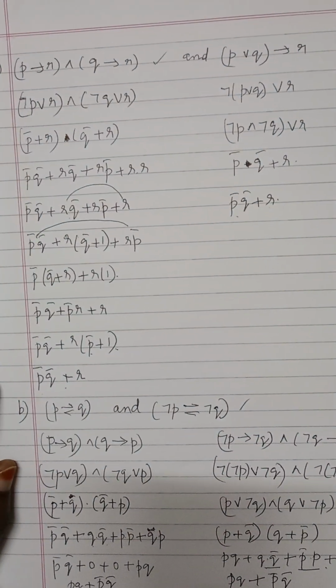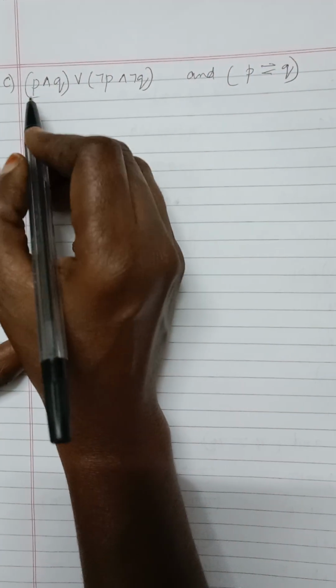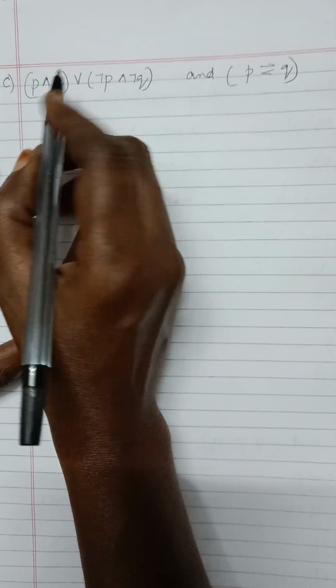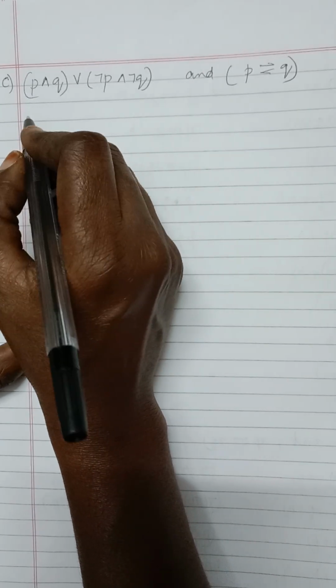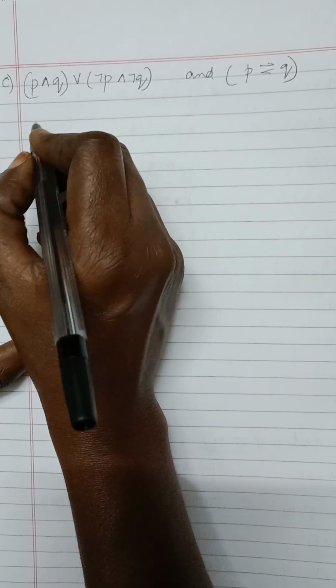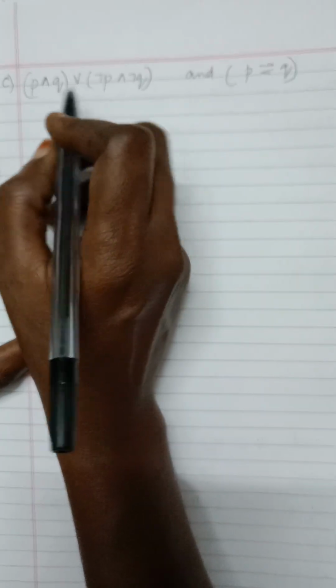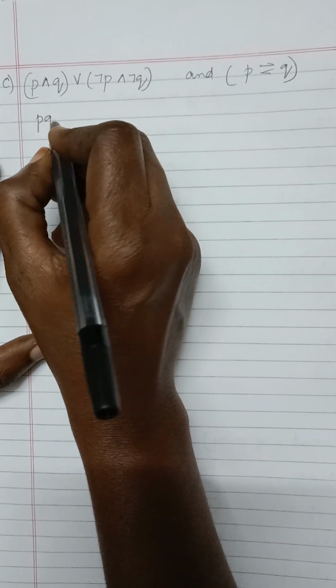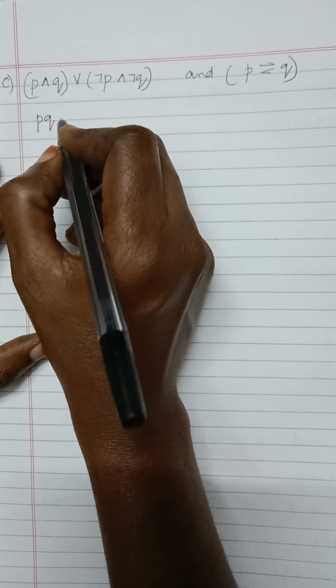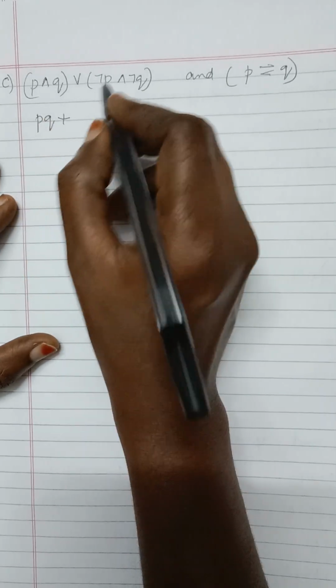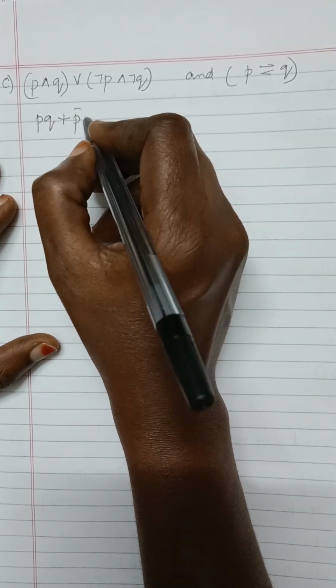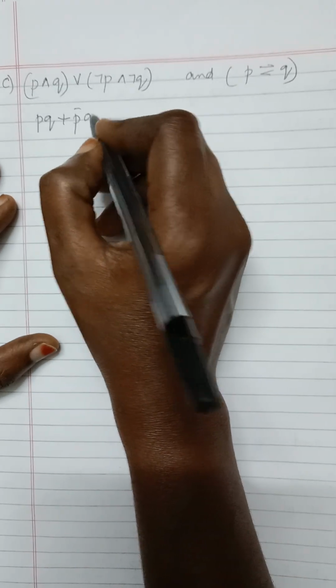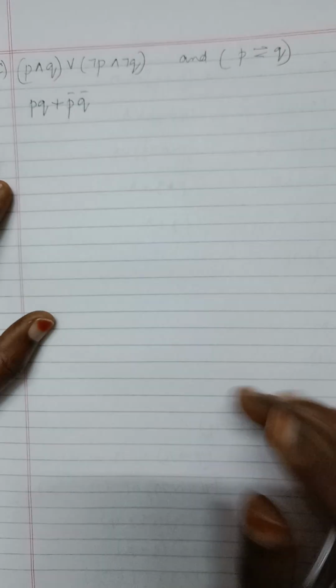Now we'll see the third one. So the third one is written here. Let us take the left hand side. So p and q, it's already in the reduced form only, so you can just write it in this form. p and q is p into q plus not p and not q, so p bar q bar. So this is the value.